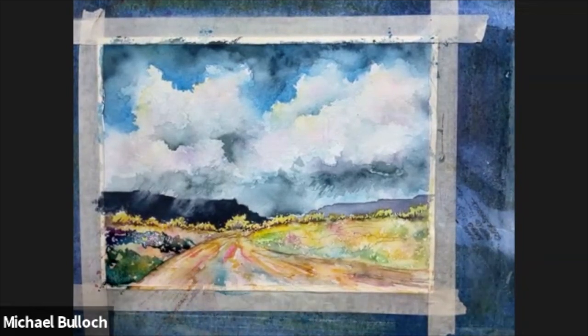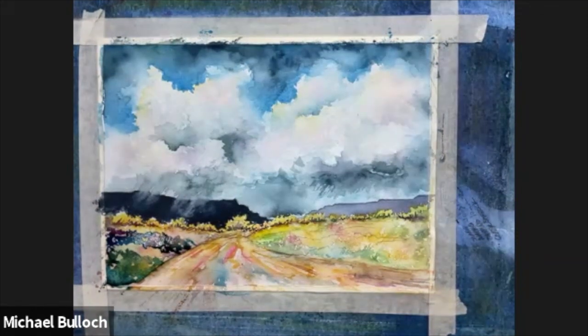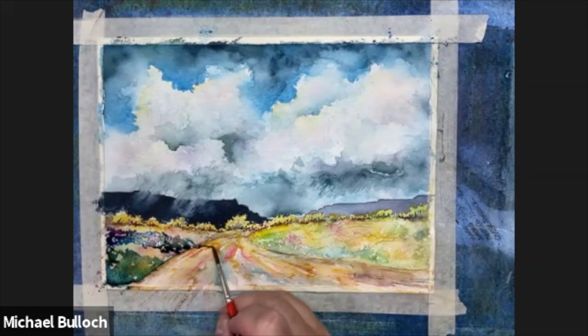And then as we get into the road, I want it to kind of be similar colors. So I'm going to grab a little burnt sienna and a little royal blue. And I'm going to make kind of a weird mud there for a bit.